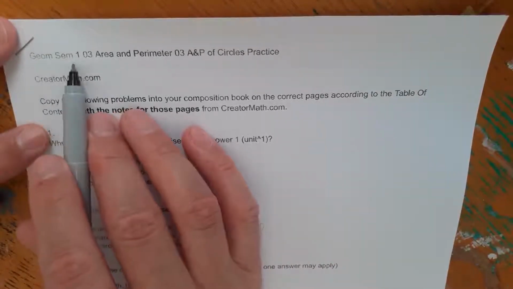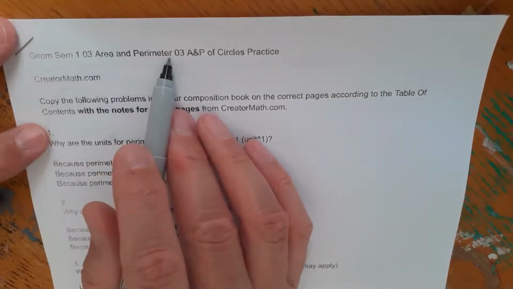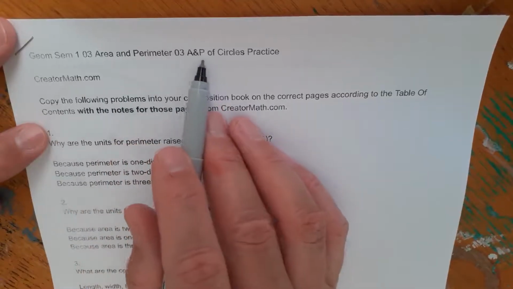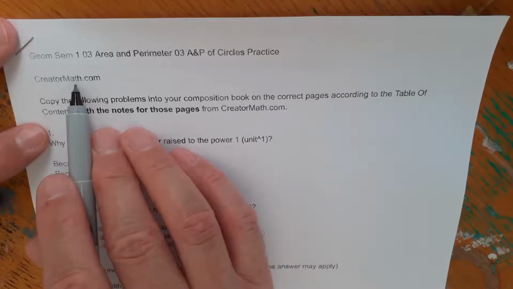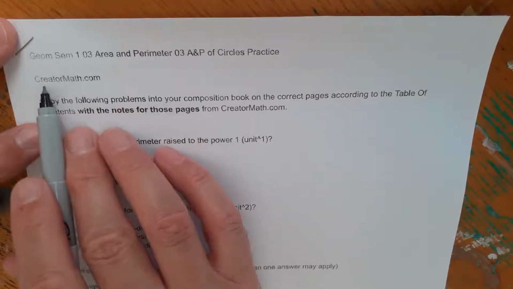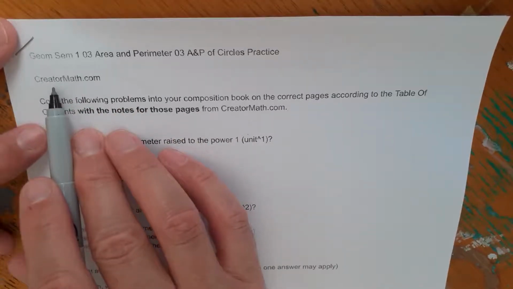This is Geometry Semester 1. It's the third unit called Area and Perimeter and the third lesson called Area and Perimeter of Circles Practice. It's on creatormath.com under the Geometry tab. You might have to Google creatormath.weebly.com.